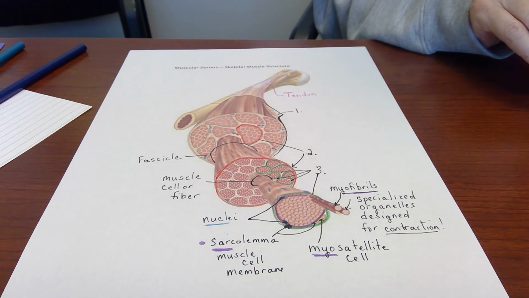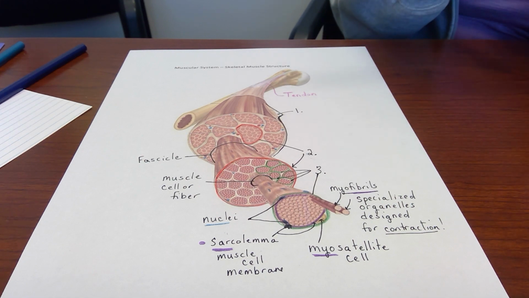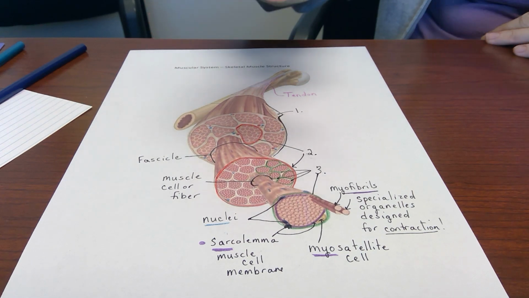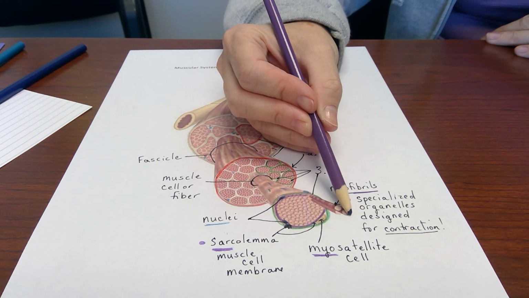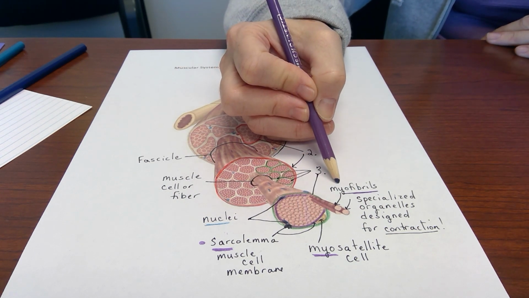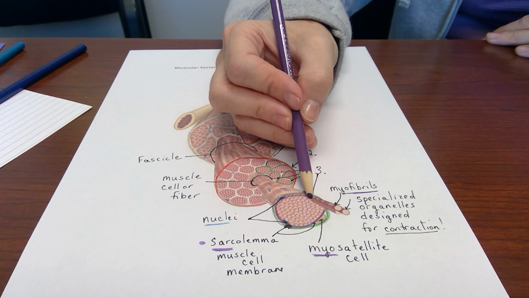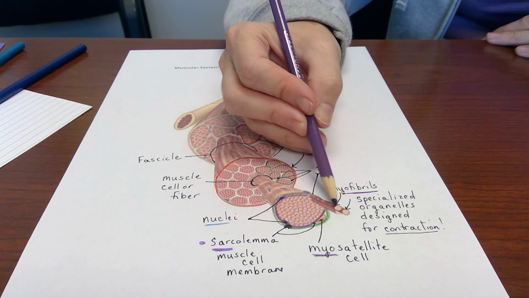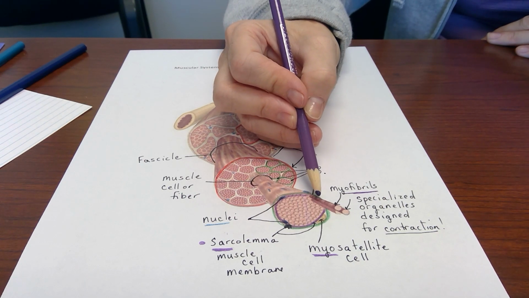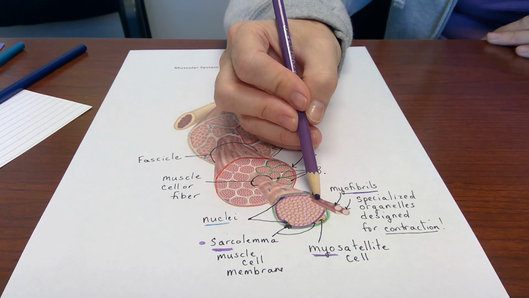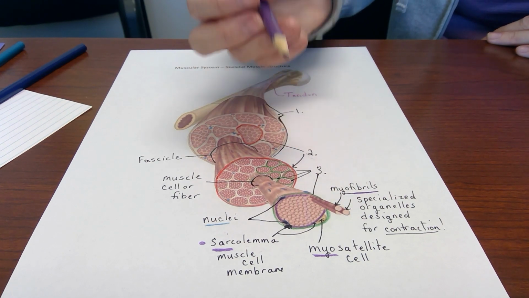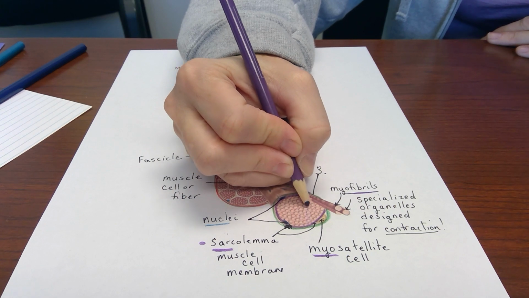And then these guys are super important, the next ones we're going to talk about. In addition to myosatellite cells and nuclei, you also have these specialized organelles designed for contraction called myofibrils. A myofibril is a long, rod-shaped or cylindrically shaped organelle where the contraction actually will occur. So these are specialized organelles designed for contraction, myofibrils. All of those dots that you see in here, each one's a myofibril.